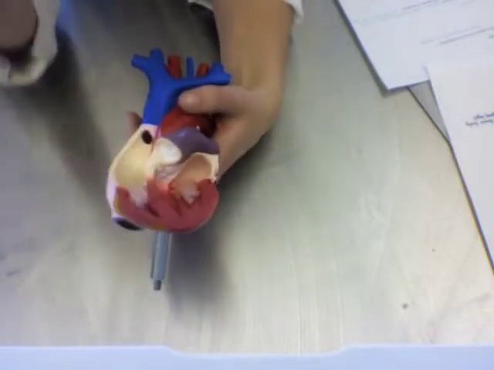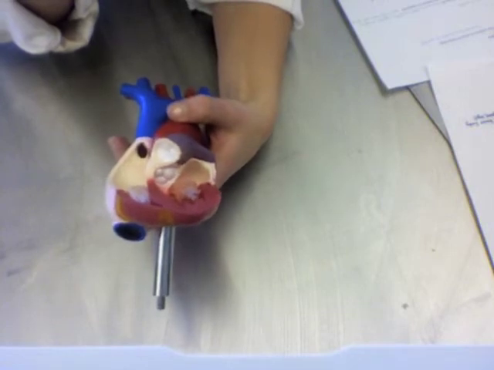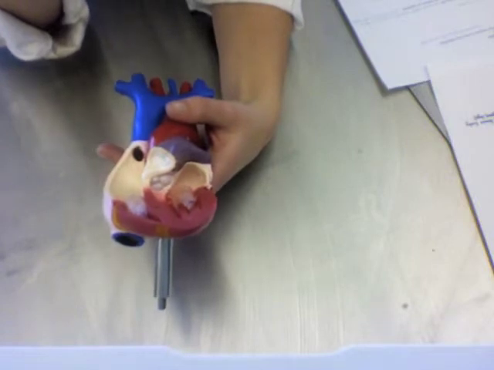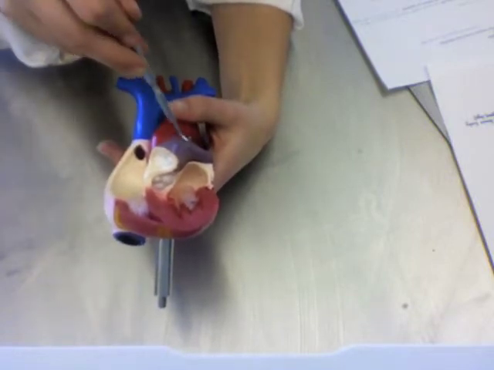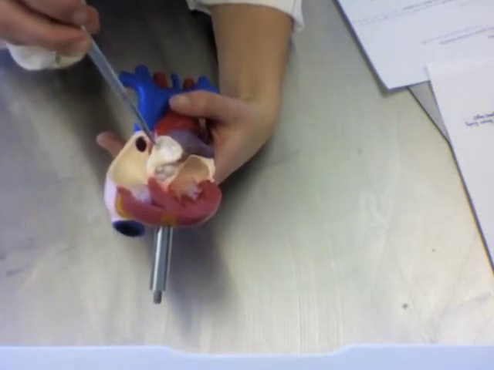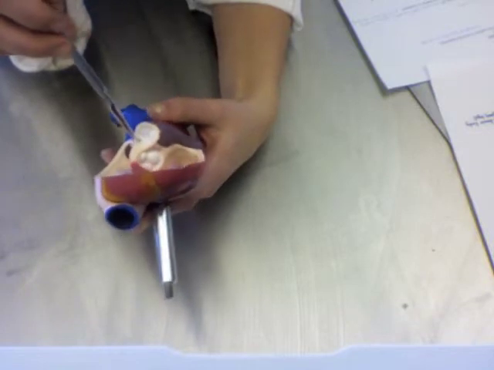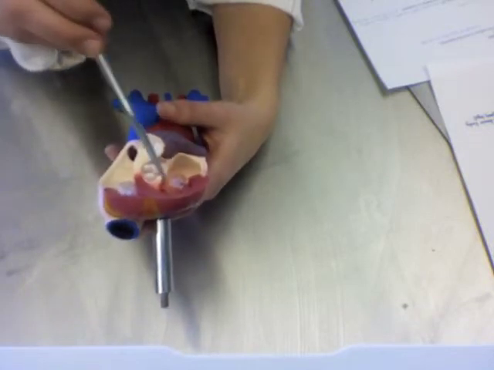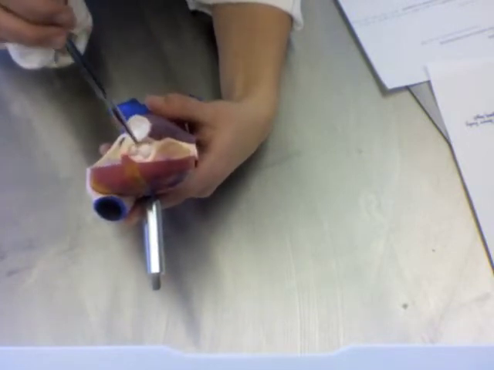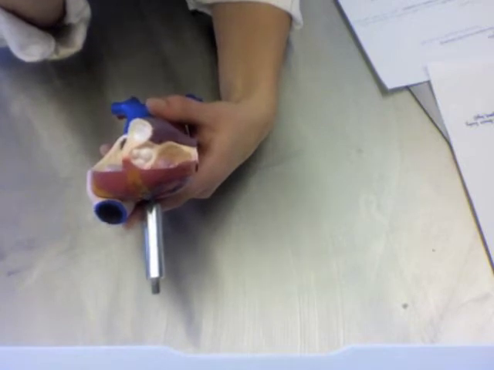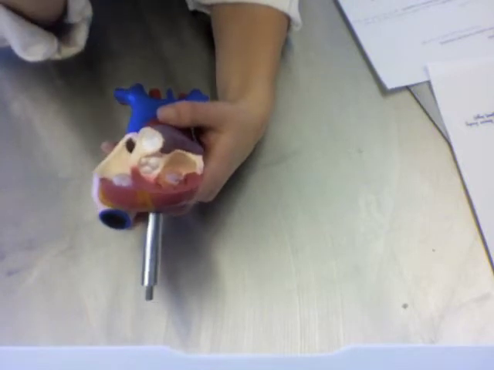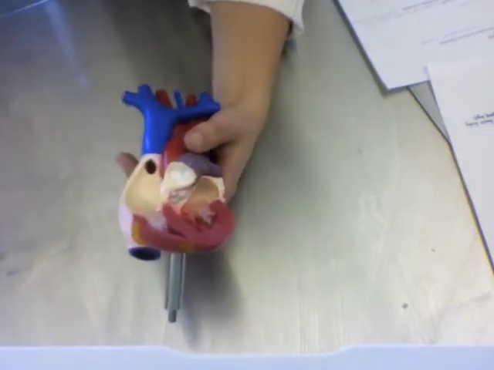Now, exiting out of the ventricles are the semilunar valves. So exiting out of the right ventricle and into the pulmonary trunk, we have this valve right here, the pulmonary semilunar valve. And then exiting out of the left ventricle into the aorta is the aortic semilunar valve. So you will be required to identify the valves on a model as opposed to the dissected cat heart.